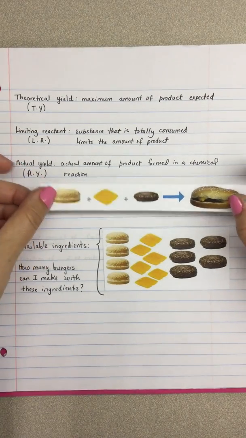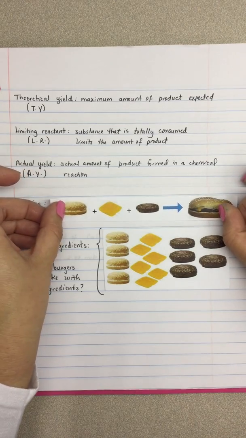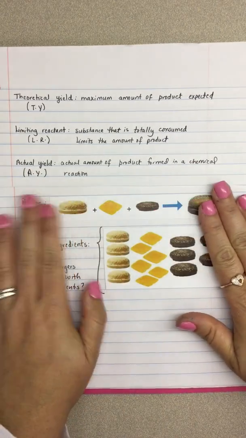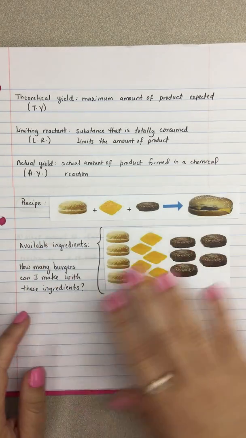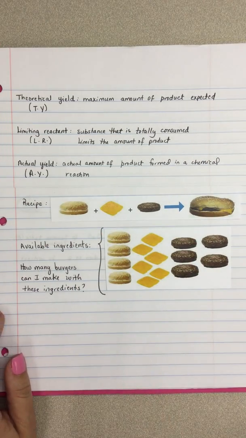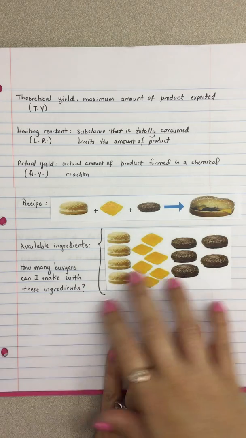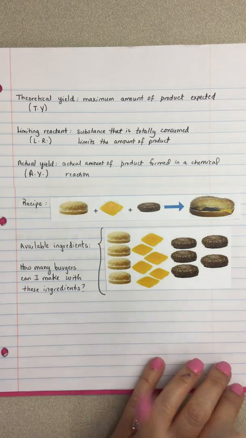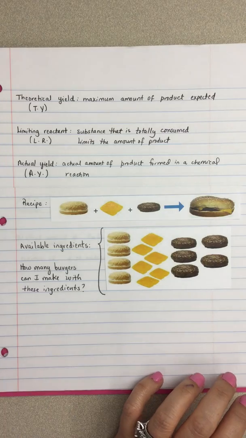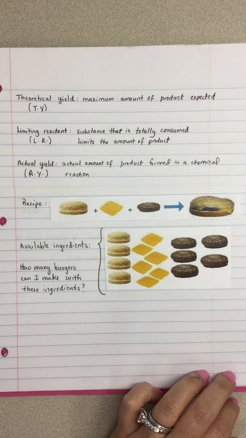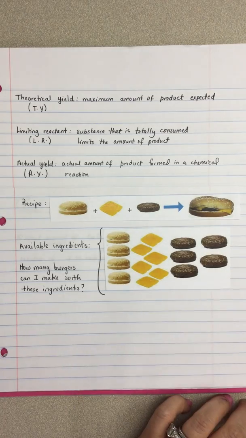So now, let me move this. The same recipe, same thing. But now I have limited amounts for all of my ingredients. I don't have enough or plenty patties or burger buns. I have my limited amount of ingredients listed here. I have 4 burger buns. I have 6 slices of cheese, and I have 5 burger patties.